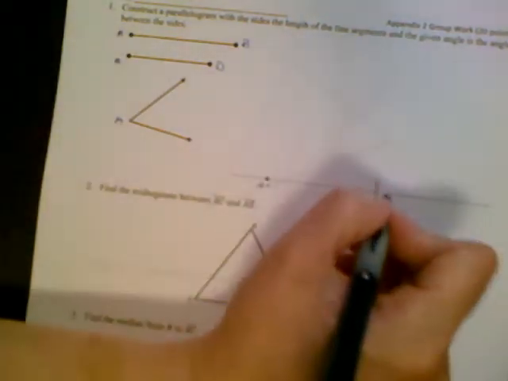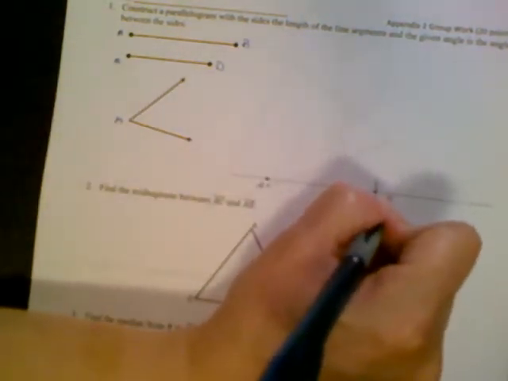All right. Again, I always start with the longest. So here is AB. I copy it over on my line segment. So here is B prime. Now I need to copy this angle. All right. So how do I copy an angle? First thing you do is draw a dummy arc. Okay. Same dummy arc around A prime.